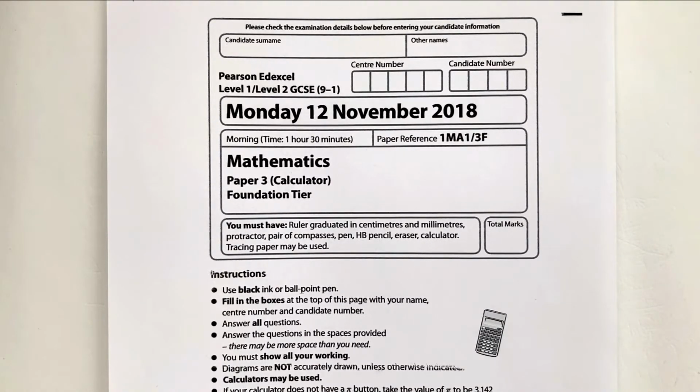Hi, this is the third video in the playlist, the third and final video, where we're looking at the November 2018 Maths GCSE Foundation Tier Paper 3 for Edexcel. Please do stop the video, have a go at each of the questions and then compare your solutions. I normally aim for these videos to be about 20-30 minutes or so. Not quite sure about this one, but it is the final 3 questions on this particular paper.